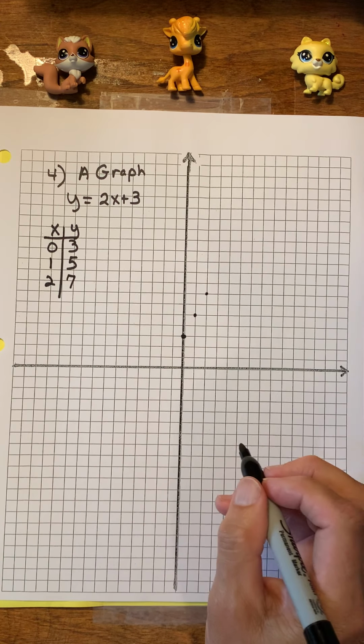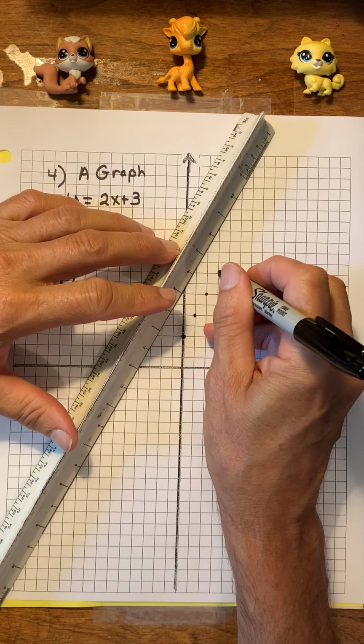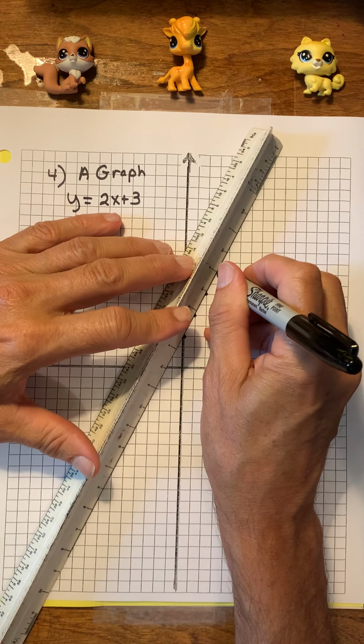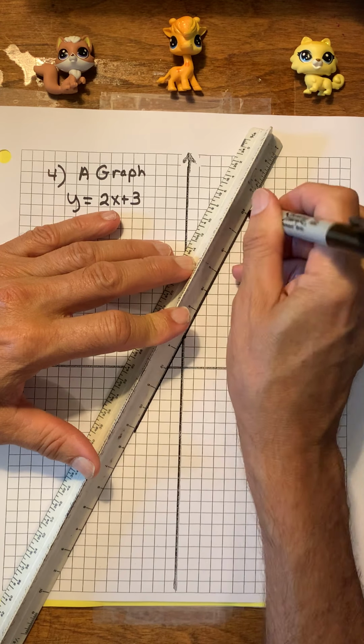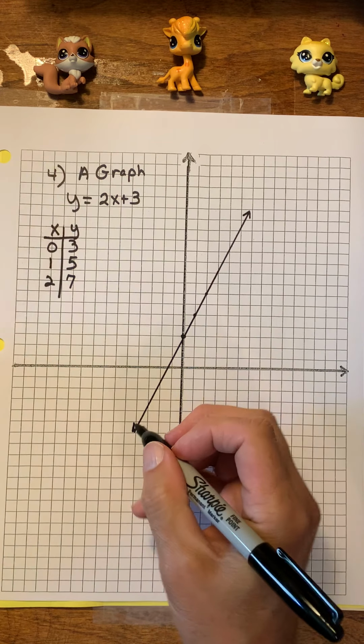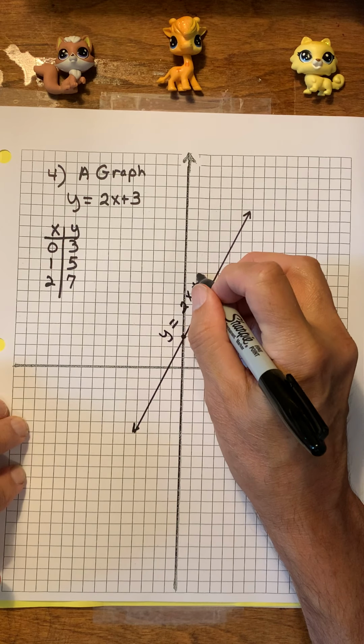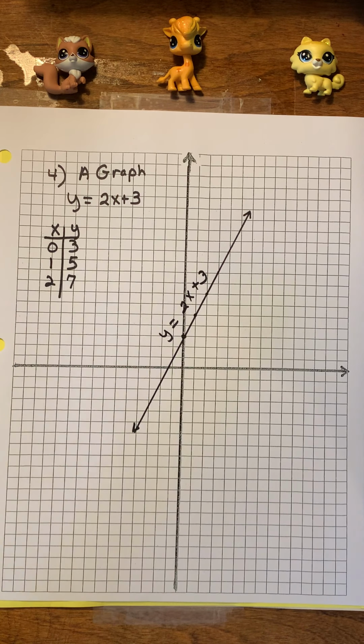I think I got a good picture of what my line looks like. Looks like this guy right here. Here's my line, y equals 2x plus 3. So this is my third way to represent a relation.